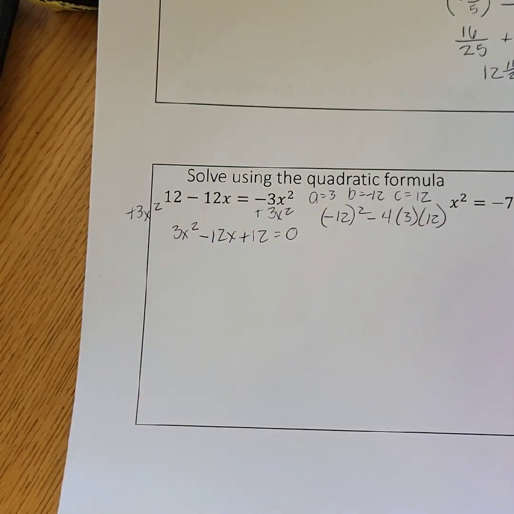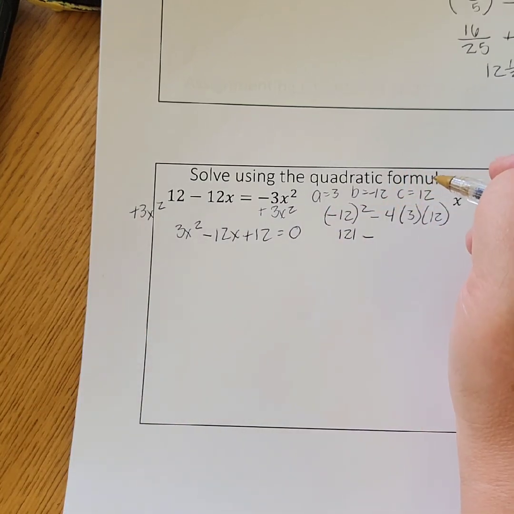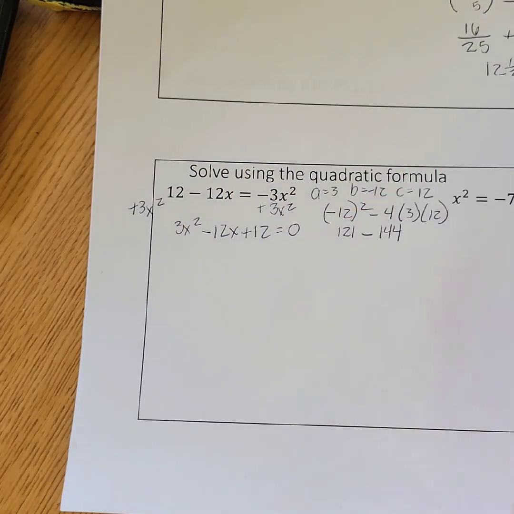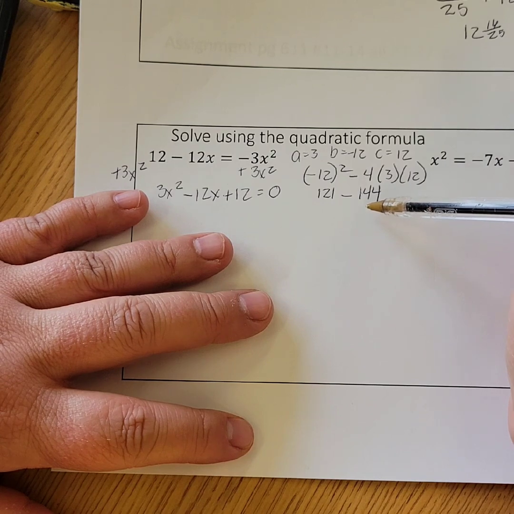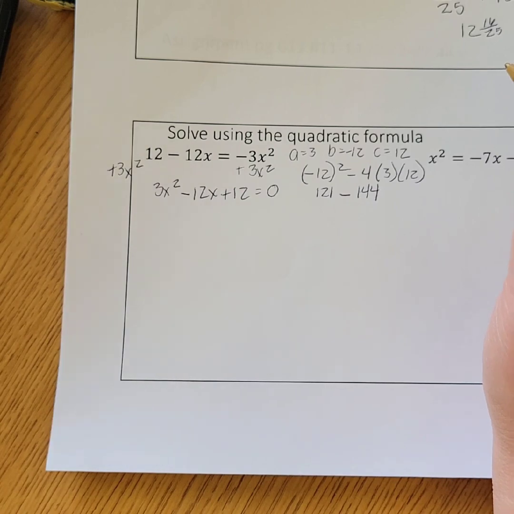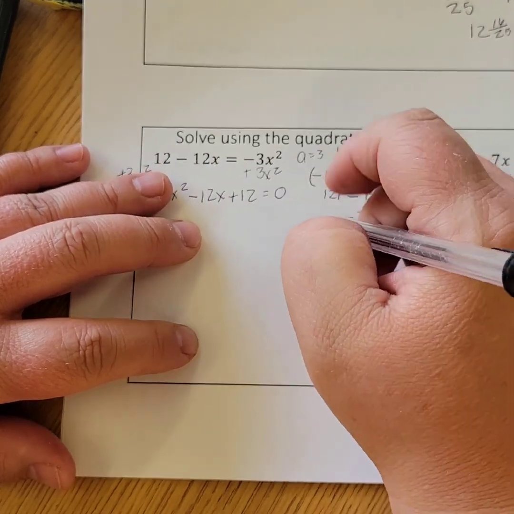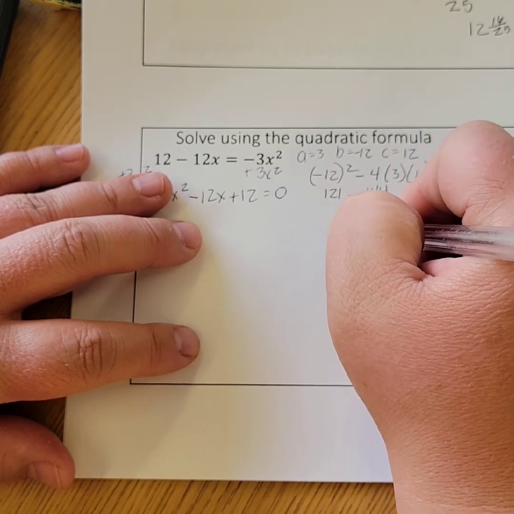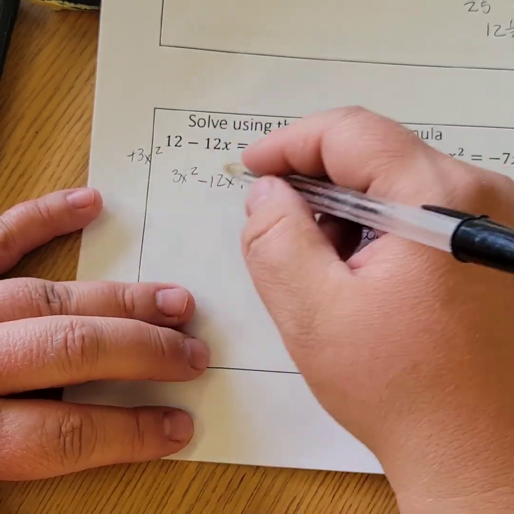So 144 minus 144... this is actually a -23. So there is 0 solutions. So that's good to know because we couldn't have actually done this.